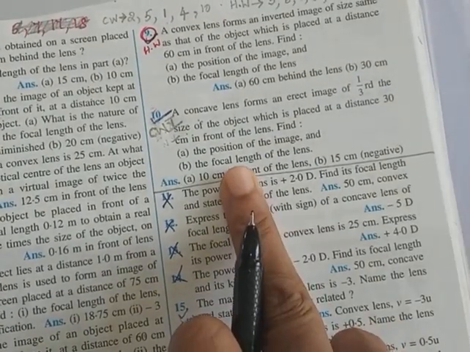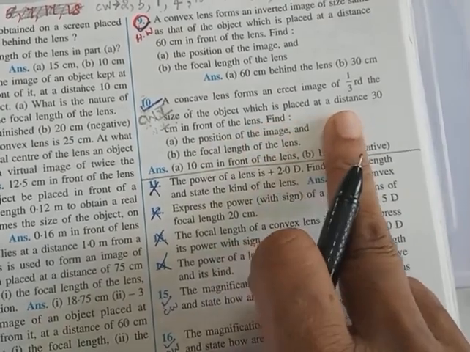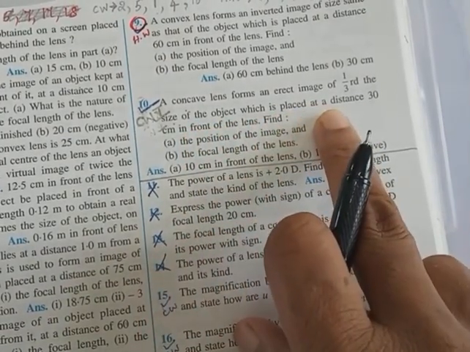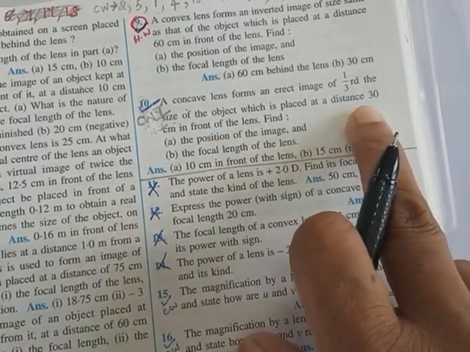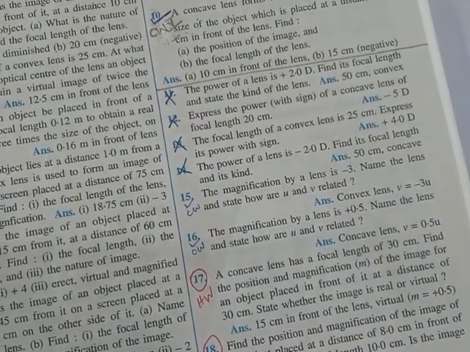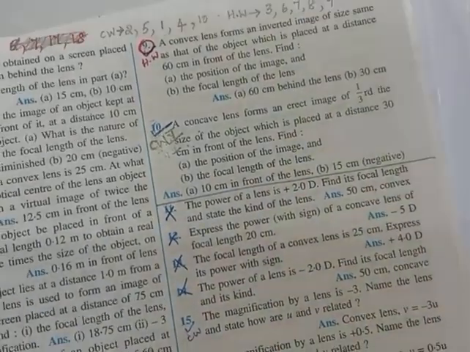Same way, now they have given it's placed at a distance of 30 centimeter. Image distance is given, so you can find U and then put it in the formula and find V. Is it clear, children? So finish this also.